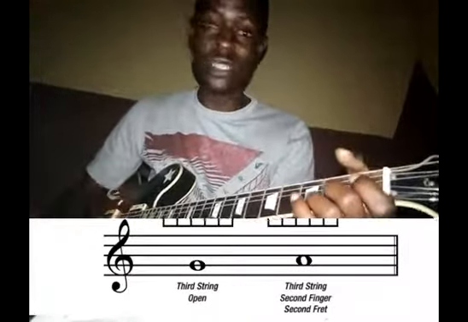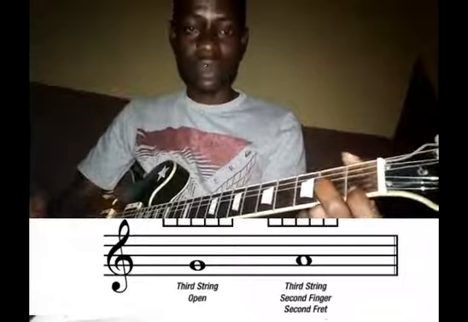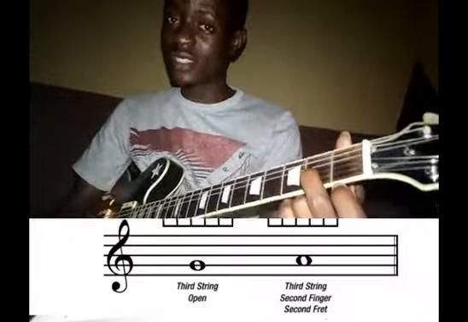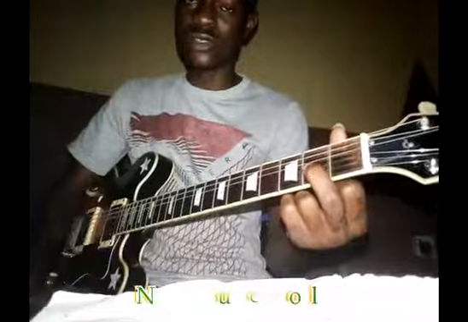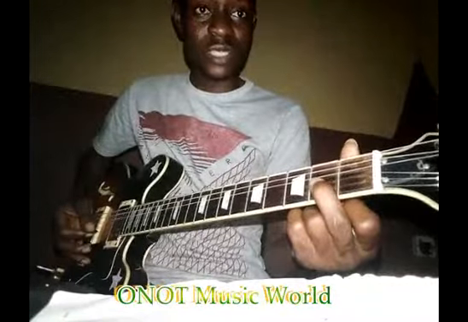So we have only 2 notes there. It's not 3 unlike the others. Other strings will have 3, but this particular string has just 2 notes on it. So okay, let's start with the exercise now.